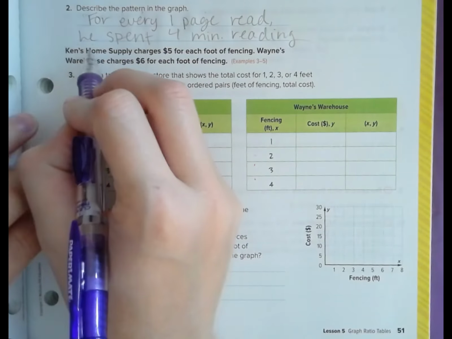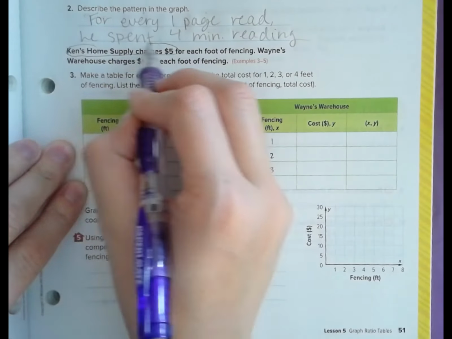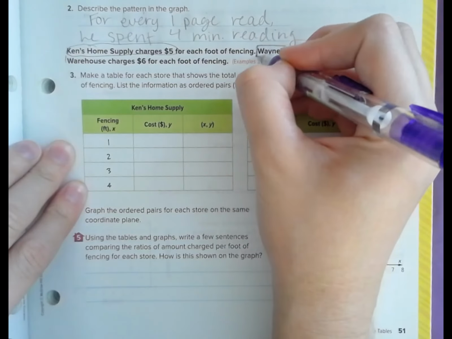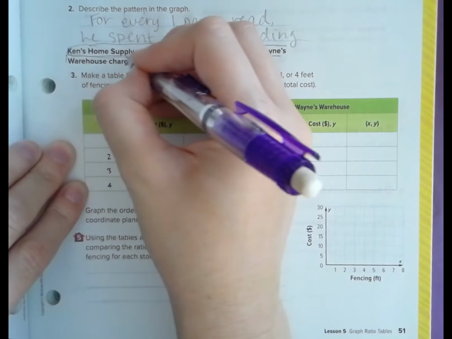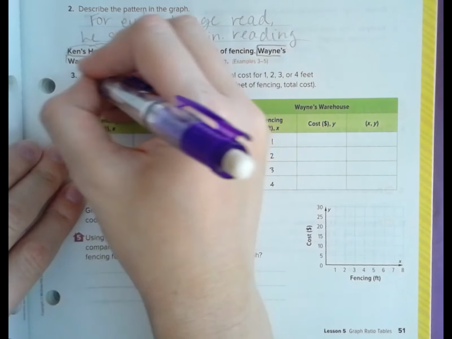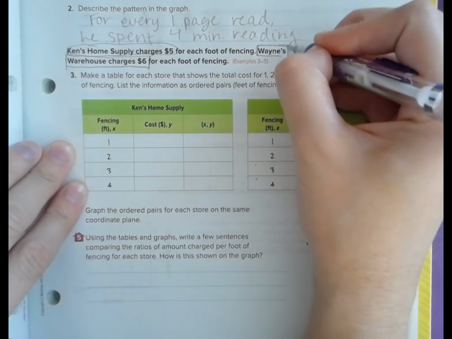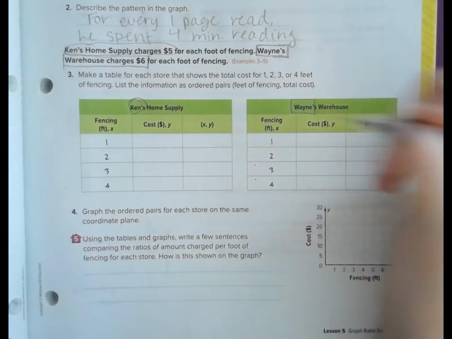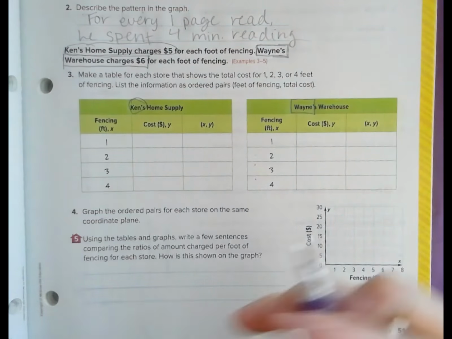So I'm going to circle Ken's information. I'm going to box Wayne's, because I know that I'm dealing with 2 separate things, or 2 separate places, and I don't want to get them confused. You can also circle and box here, so that way you know what your code is.